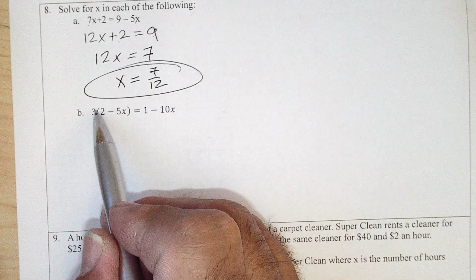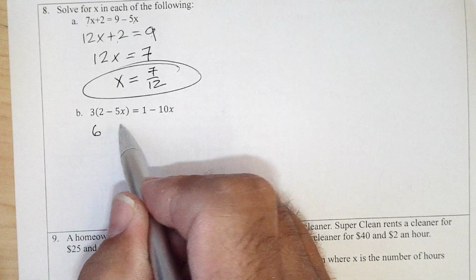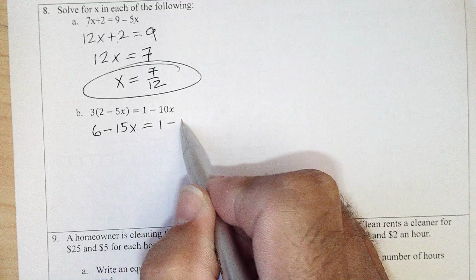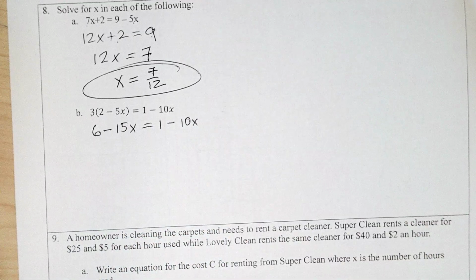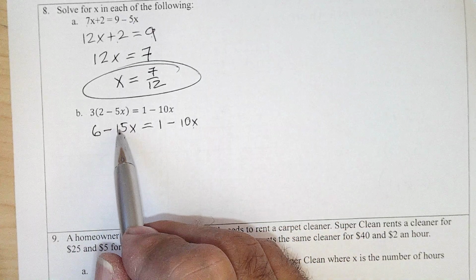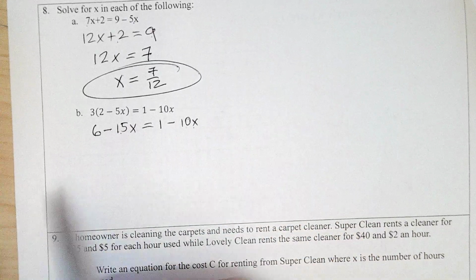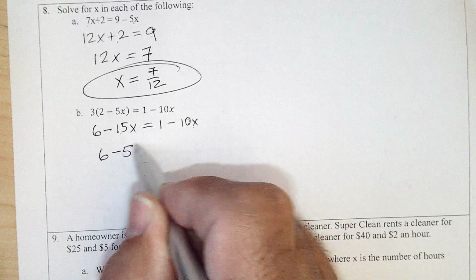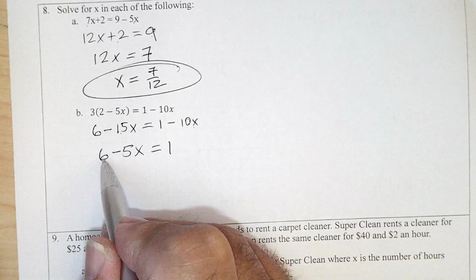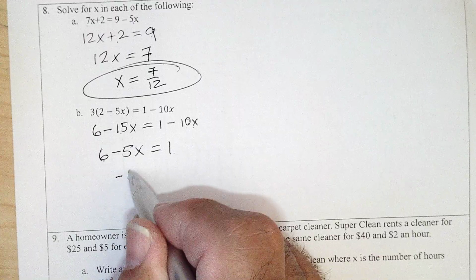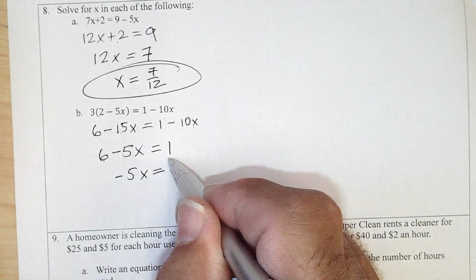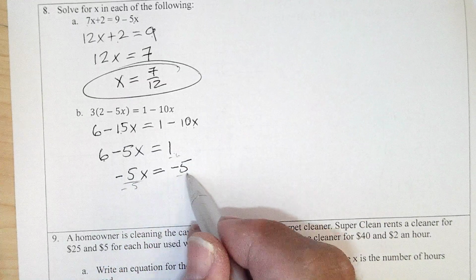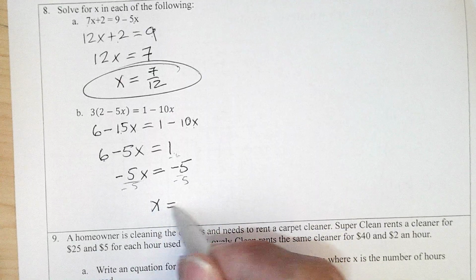Here we need to distribute because it's 3 times, so we get 6 minus 15x equals 1 minus 10x. And I can either add 10x to both sides or add 15x to both sides. I'll add 10x to both sides, and I get 6 minus 5x equals 1. Subtract 6 from both sides. That'd be -5. Divide by -5, and I get x equals 1.